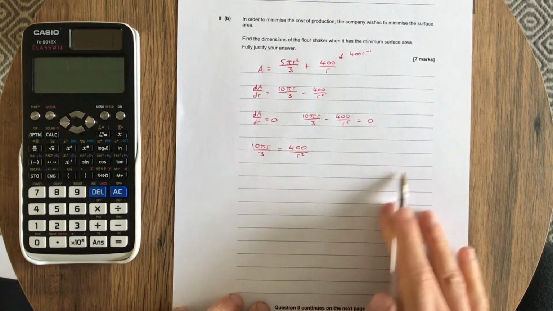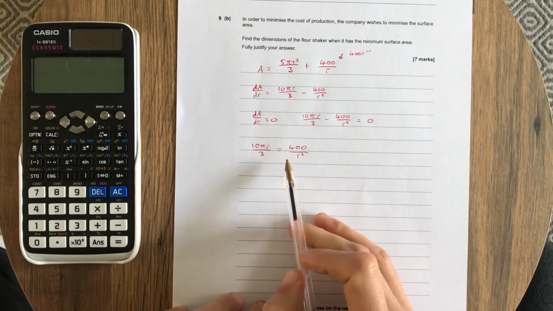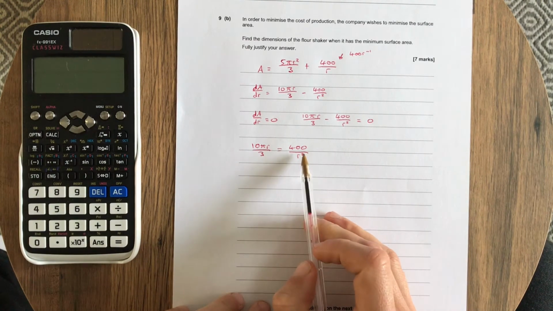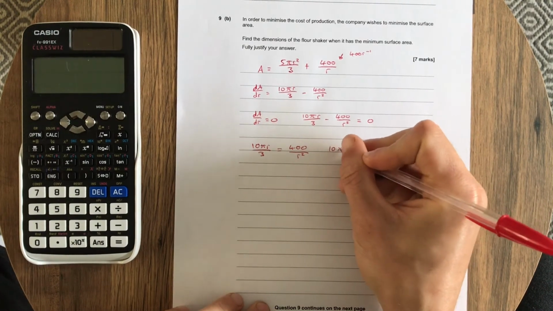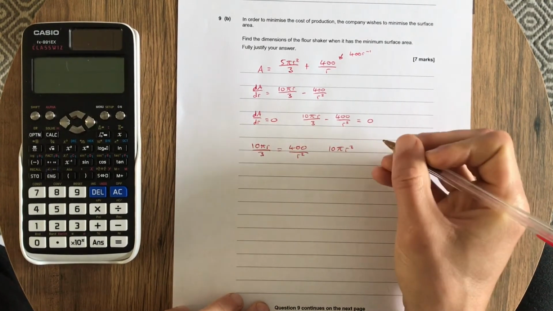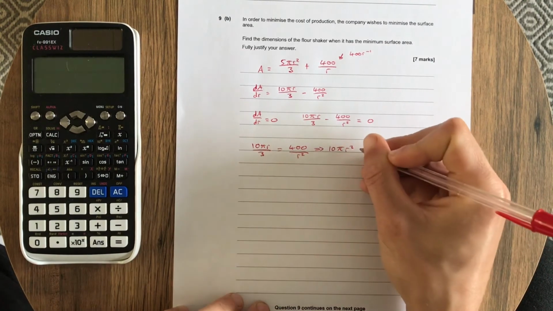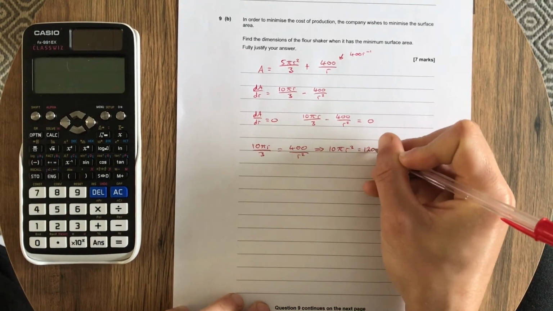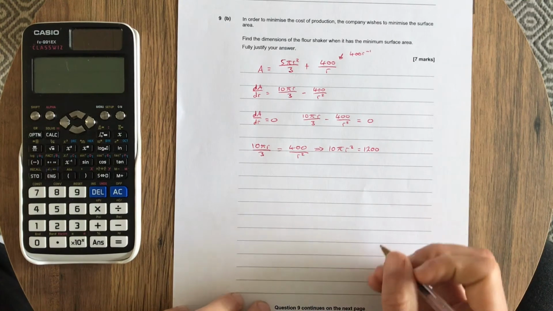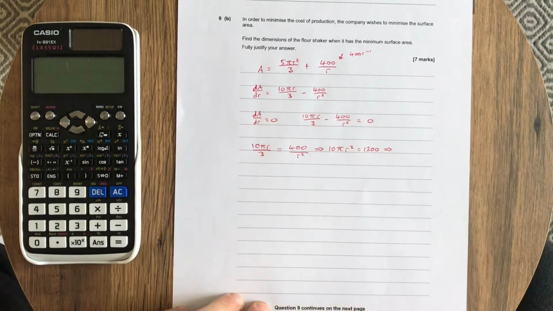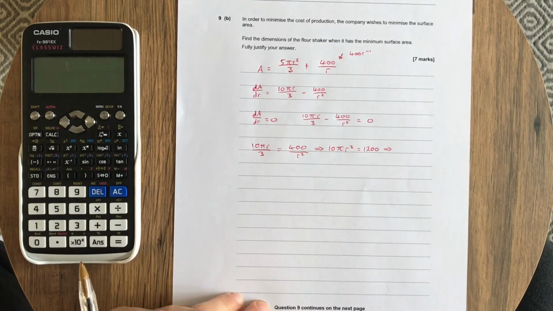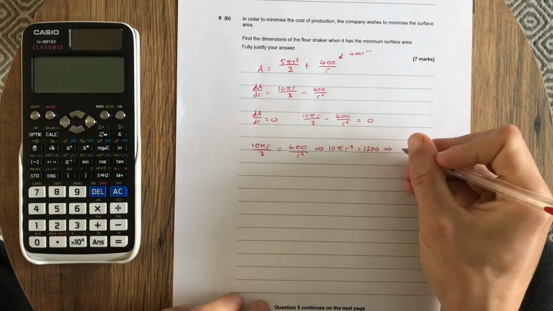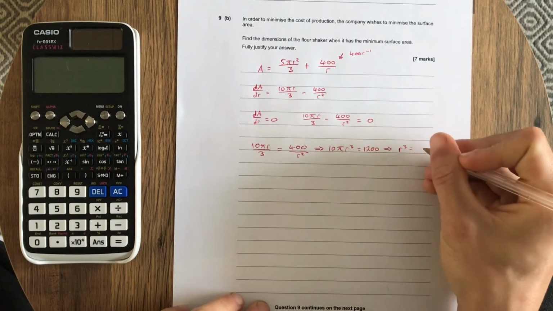And I'll work across here just to give us a little bit more room. So if we times it by 3 and then times by r squared, then that will give us 10 pi r cubed is equal to 1,200. And then if we're looking at finding r, then we can divide by 10 pi. So we know that r cubed will be equal to 120 over pi.